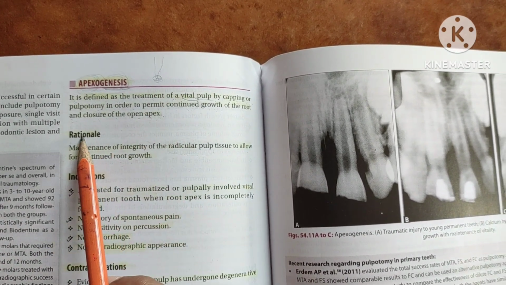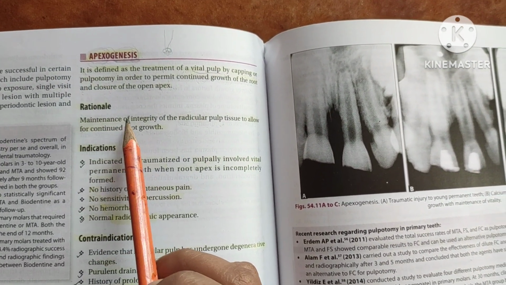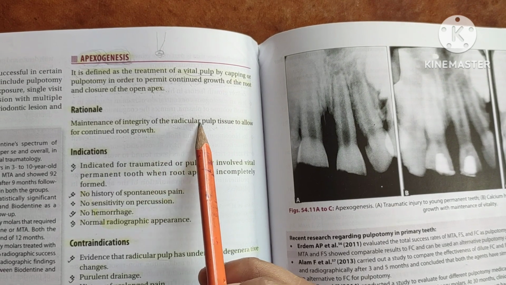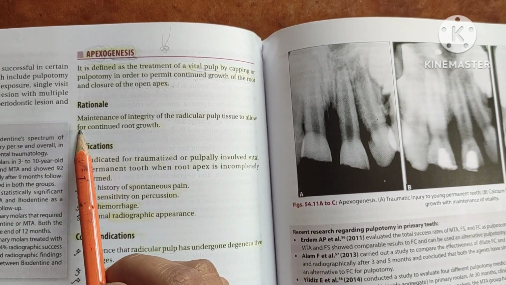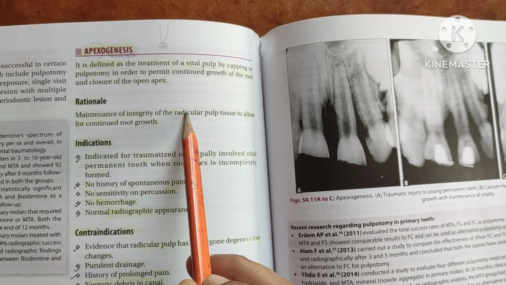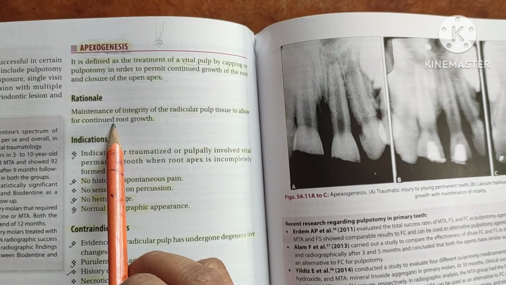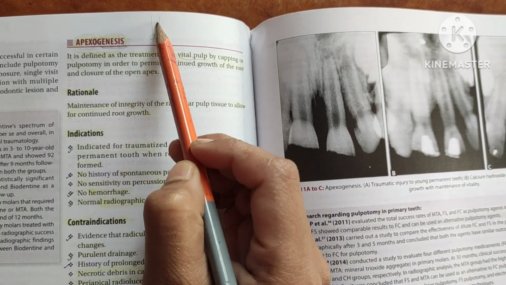So what is the rationale? The rationale is maintenance of integrity of the radicular pulp tissue to allow for the continued root growth.